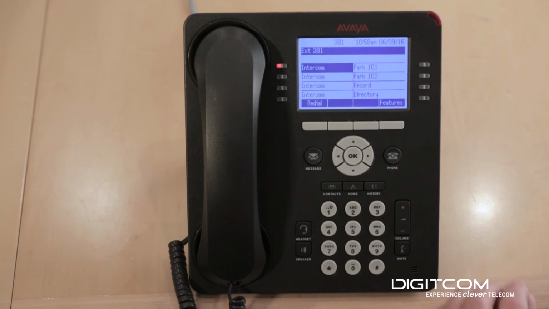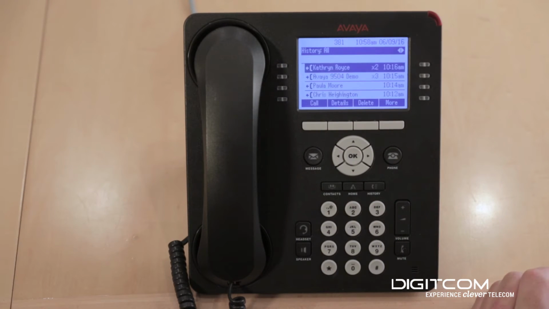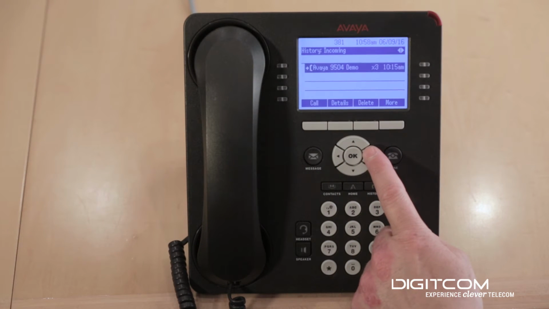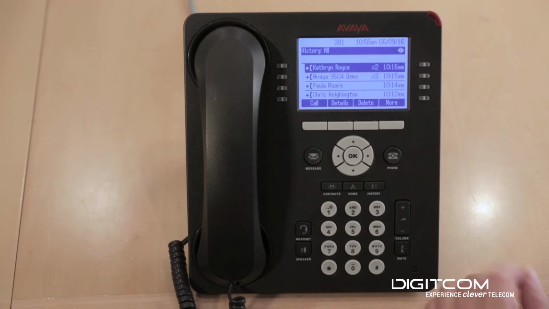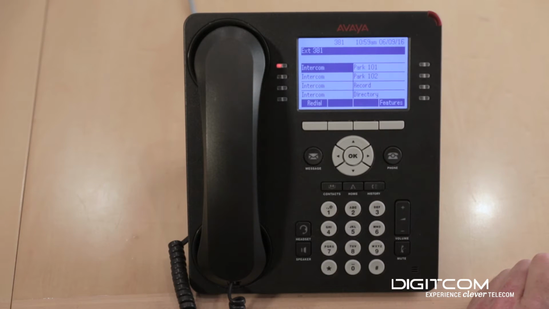And the last button is your call history button, or your call log. When you press that, you'll be given an option. You can see all calls. You can scroll through that list for missed calls, incoming calls, outgoing calls. And again, press the phone button to get out of that list and back to the main screen.